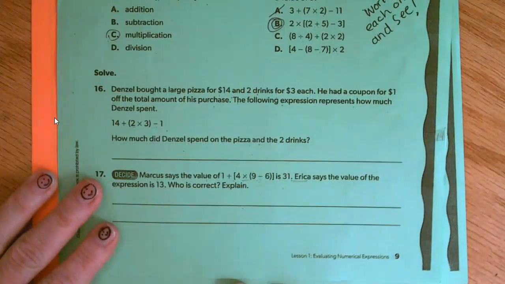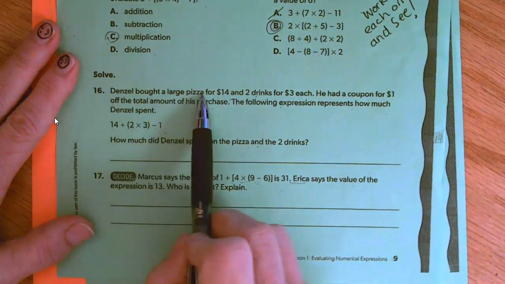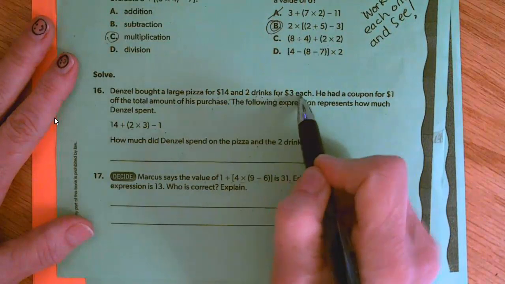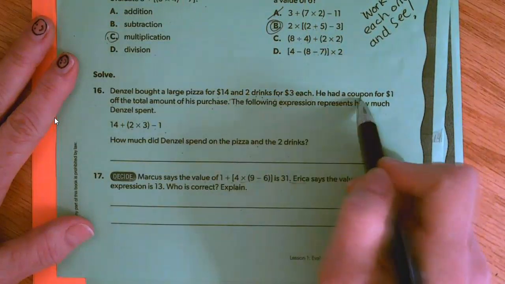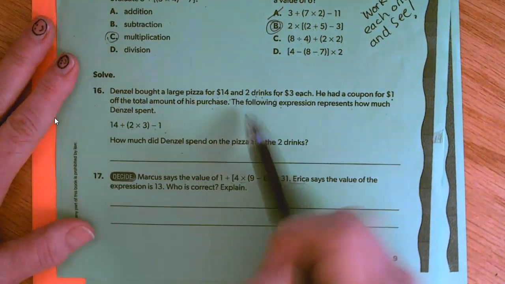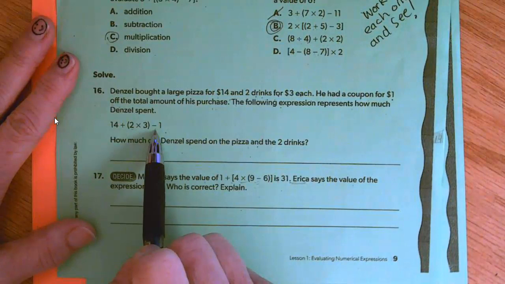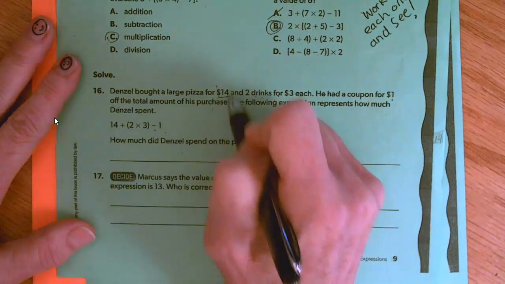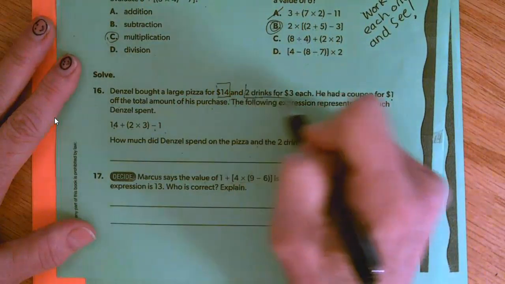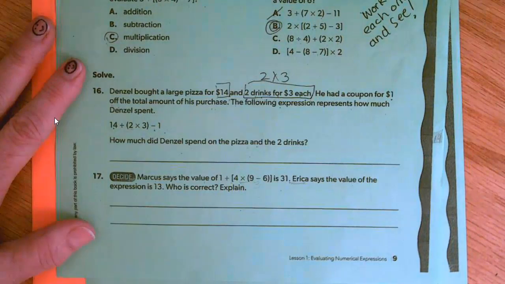Okay, we have some word problems down here. I'm going to read it. Denzel bought a large pizza for $14 and 2 drinks for $3 each. He had a coupon for $1 off of the total amount of his purchase. The following expression represents how much Denzel spent. Okay, well, I know Denzel spent $14, so that is this 14. And I see that the 2 drinks for $3 each, that is the same as 2 times 3.